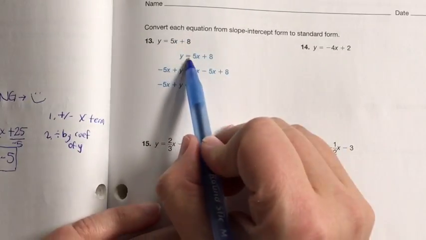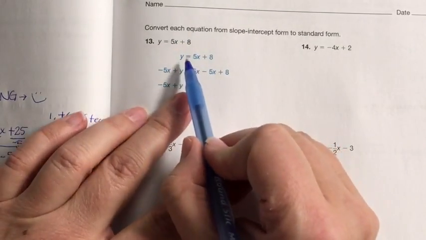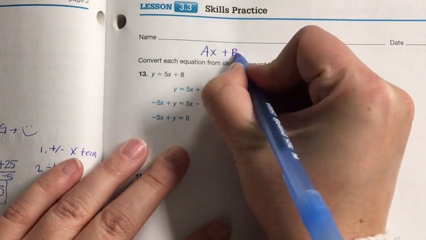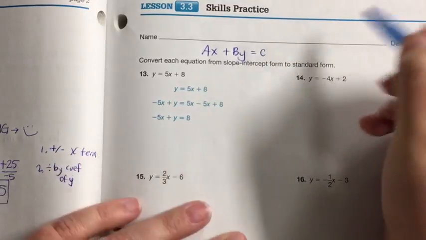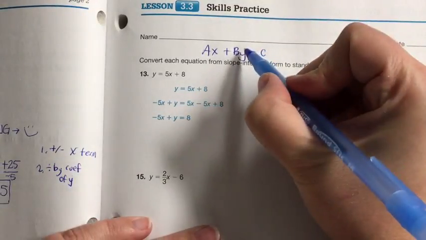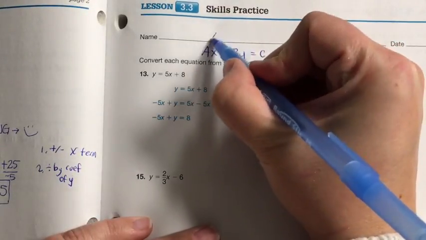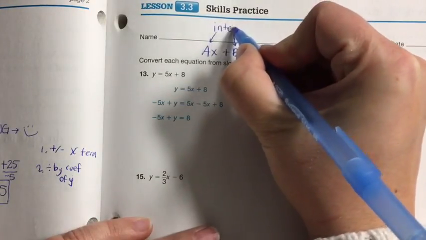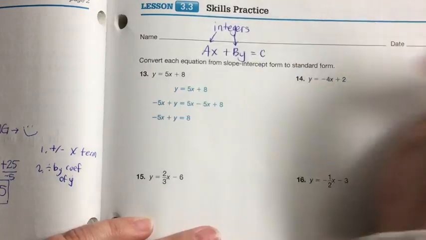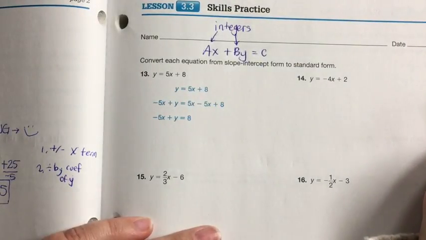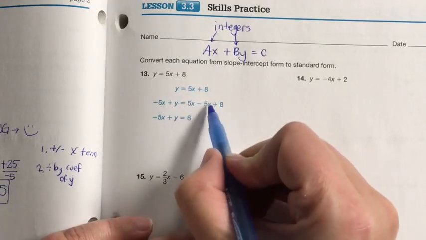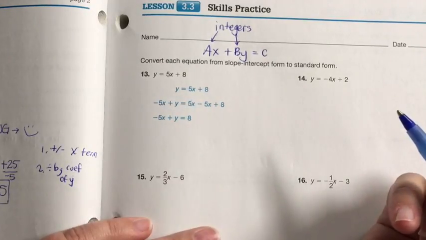So let's just look at this. So this is what they did. So they had the equation, and we want the standard form, which goes like this: ax plus by equals c. We want the a and the b to be integers. In other words, no fractions or decimals. So we go like this. I want the x on that side. So right now it's positive x, and so they subtracted 5x from both sides.